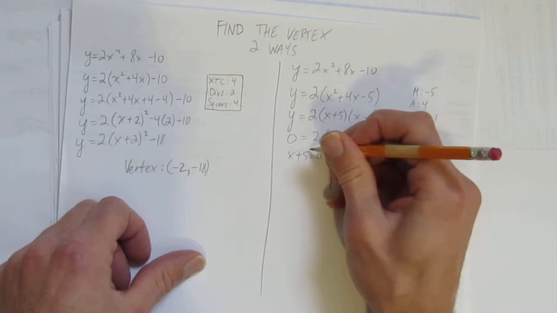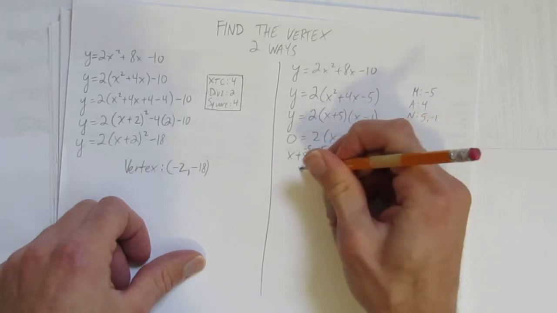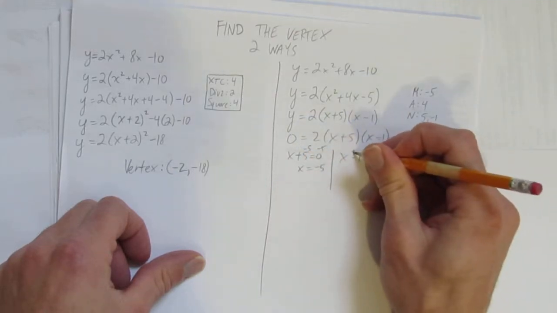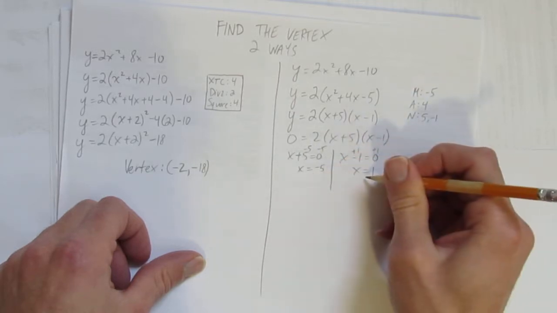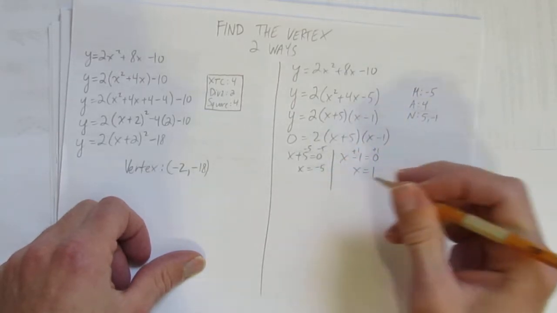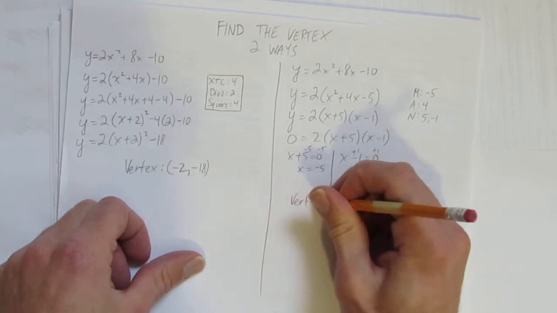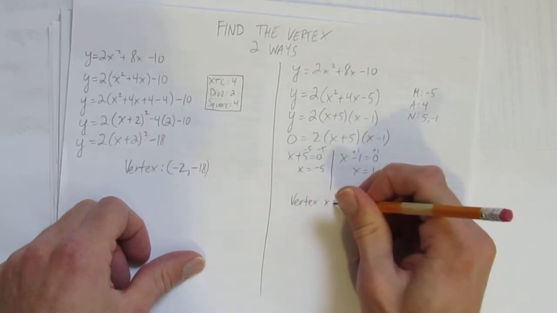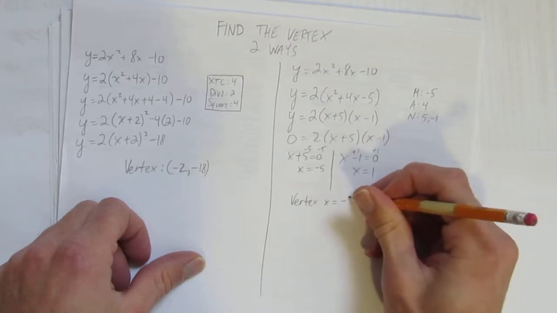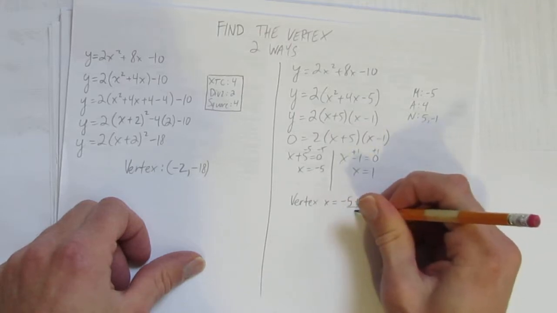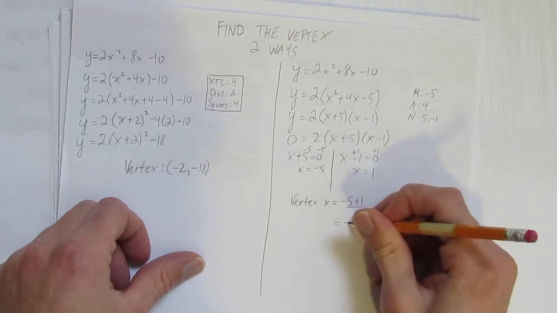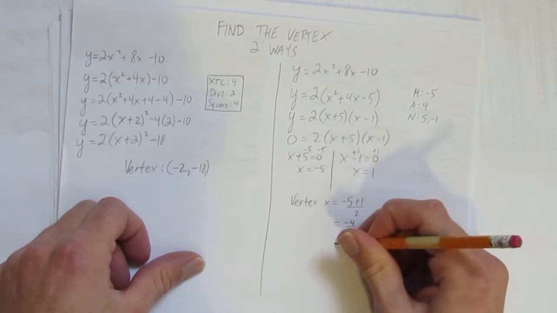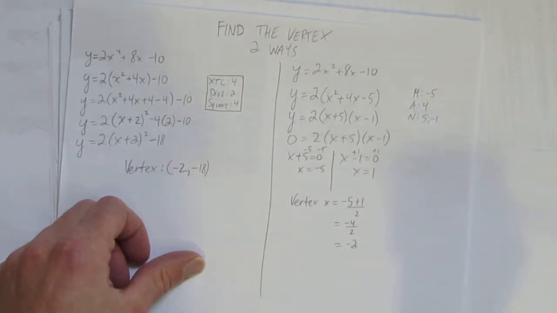You'll get x plus 5 equals 0, subtract 5 both sides. One of the zeros is negative 5. And x minus 1 equals 0, so add 1 both sides, and x equals 1. Those are our two zeros. But remember, we're looking for the vertex. Well, we can find it by finding the vertex x value. You just take your two zeros, add them together, and divide by 2. Negative 5 plus 1 is negative 4, divided by 2, which gives you negative 2.